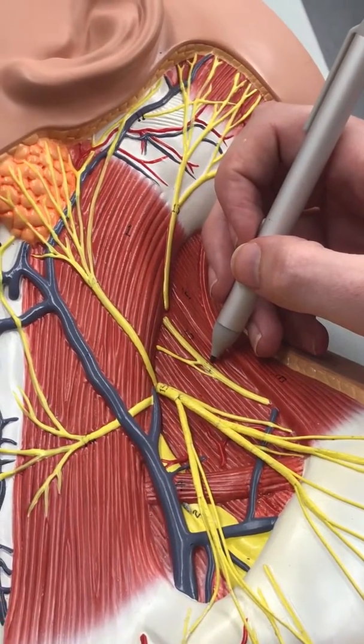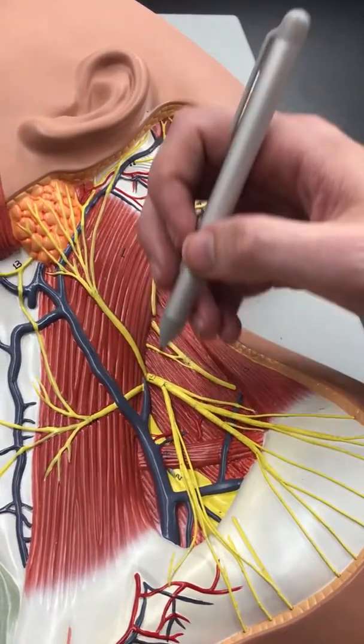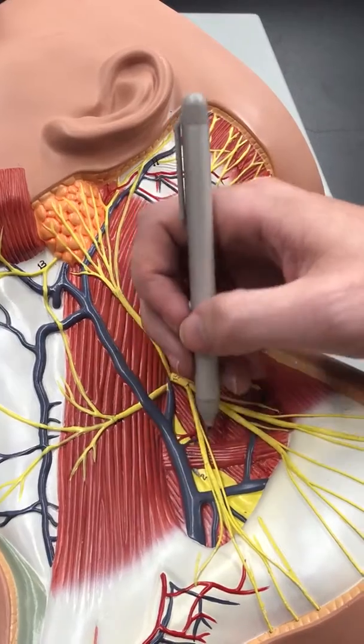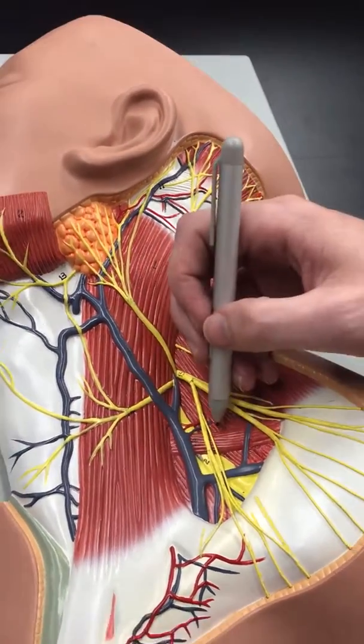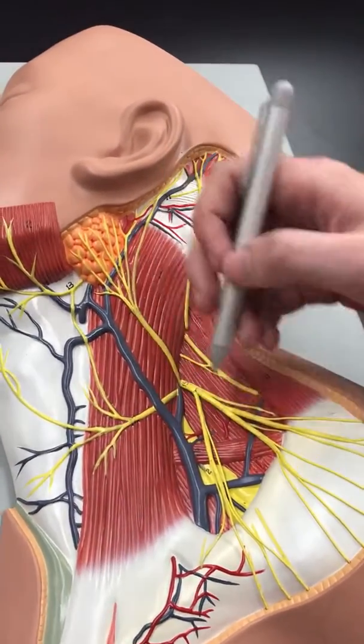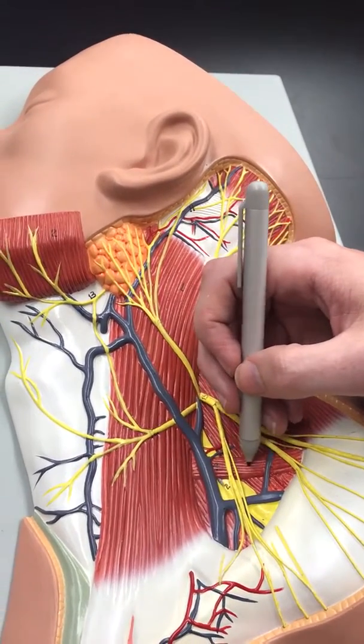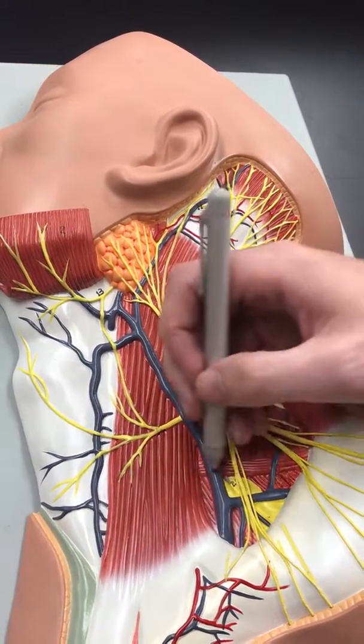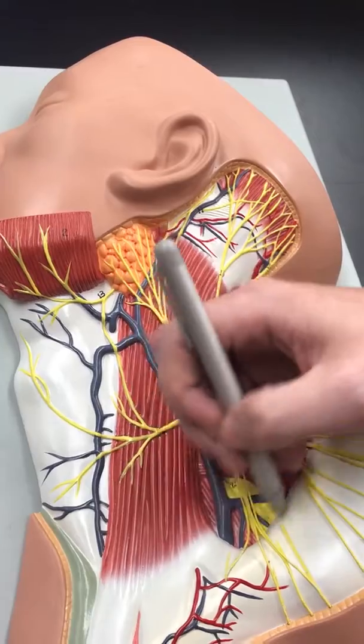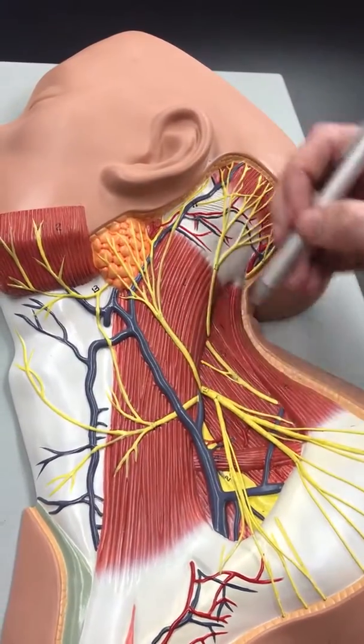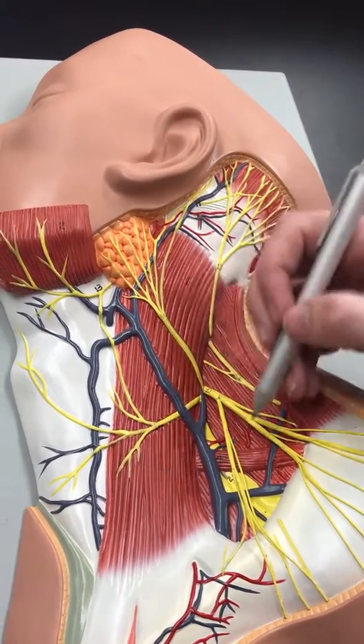In terms of more muscles, between sternocleidomastoid and trapezius, you've got splenius capitis, and you've got levator scapulae, and then either side of the trunks of the brachial plexus here you'd have the anterior scalene and the middle scalene. The inferior belly of the omohyoid is going to be separating the subclavian triangle and occipital triangle.